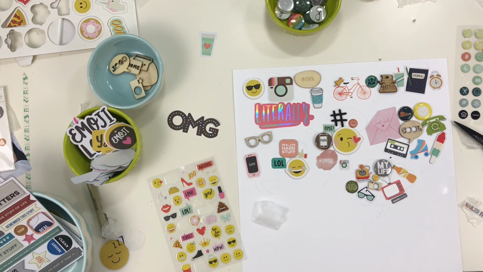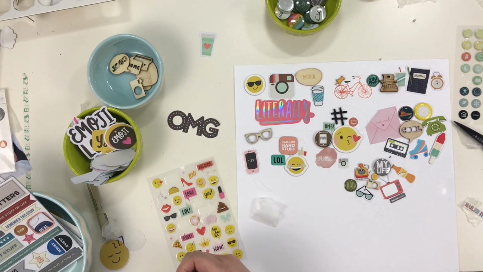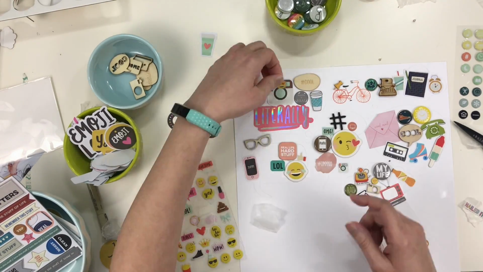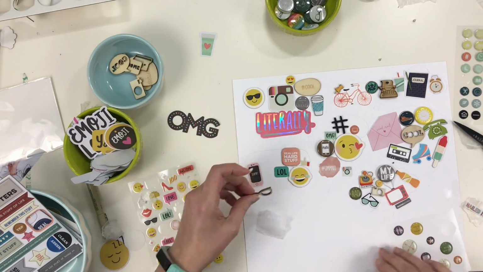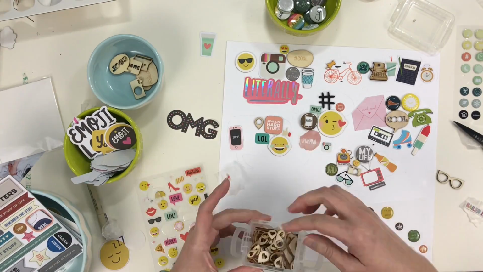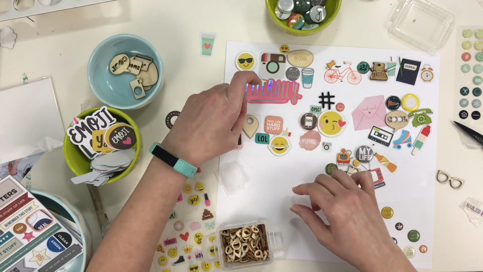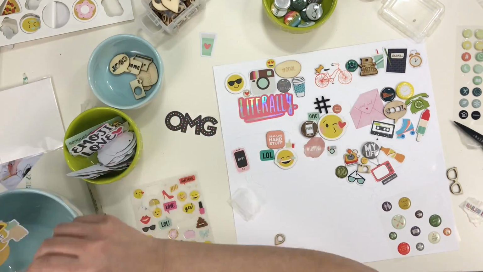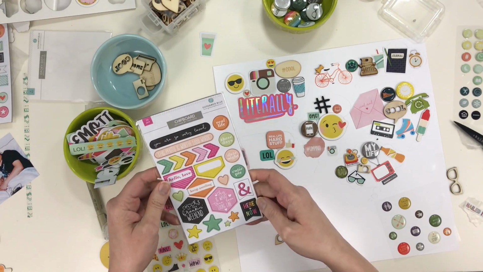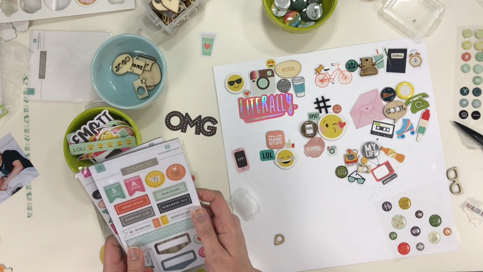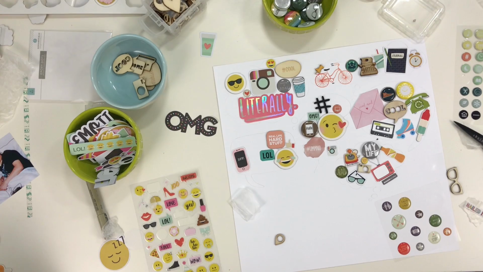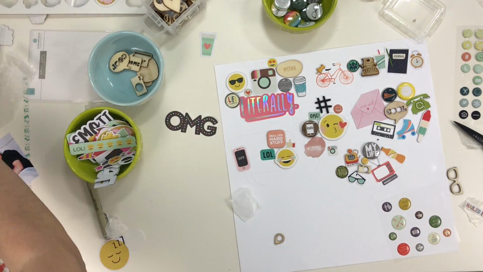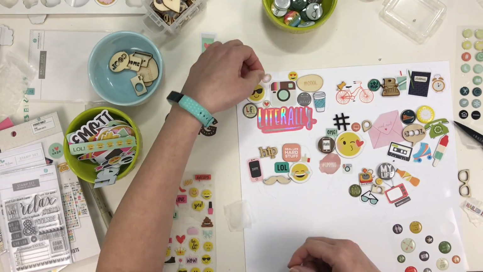So just lots of fiddling and trying things out for this type of layout. And I've never really done something like this where I just go all out with ephemera, wood veneer, even the flare. It was a lot of fun. I said it would take a long time, but it was a lot of fun to just pull from lots of different lines. Literally, that big literally is also from a Dear Lizzie line.